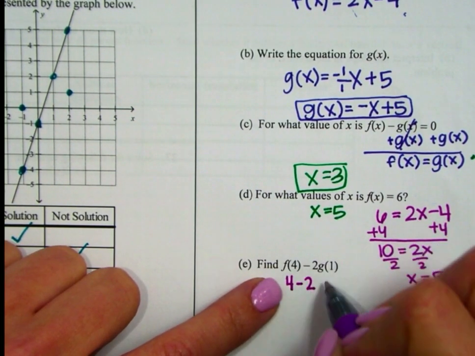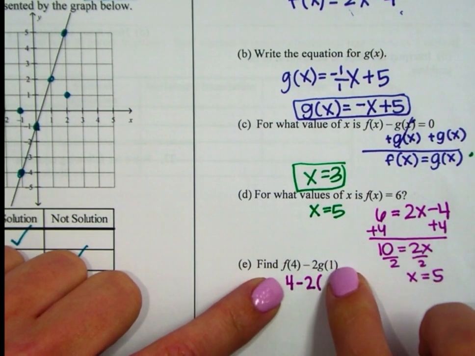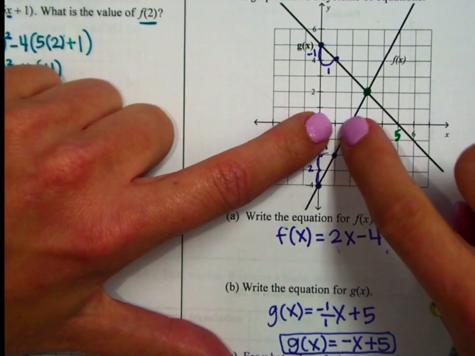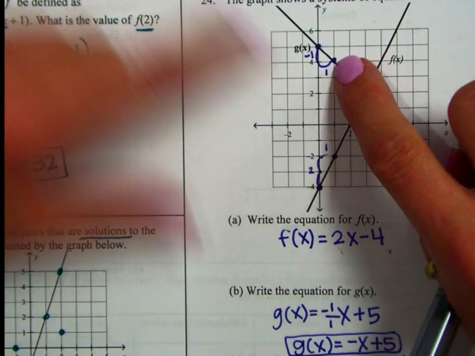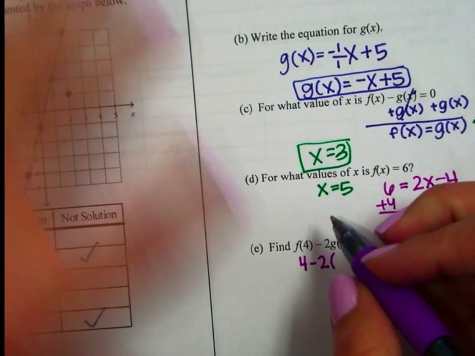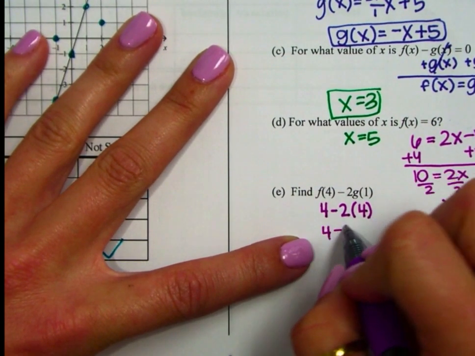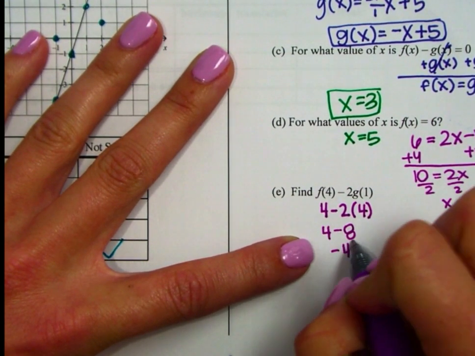minus 2 times whatever g of 1 is. So let's find g of 1. We're going to go to 1 on the x-axis and find our g function, which is here at positive 4 again. Okay, so then when we simplify, we get negative 4.